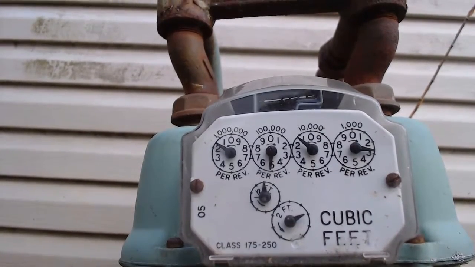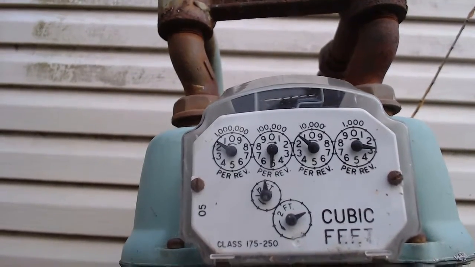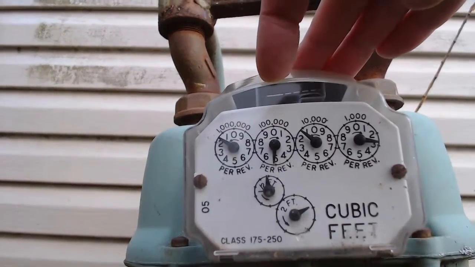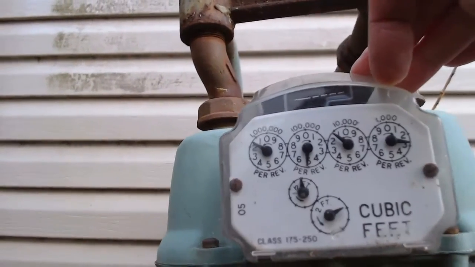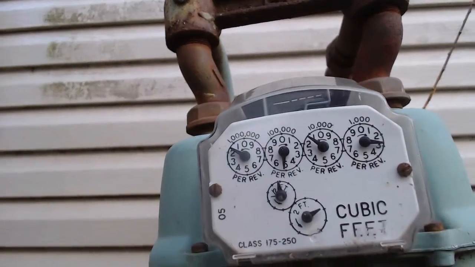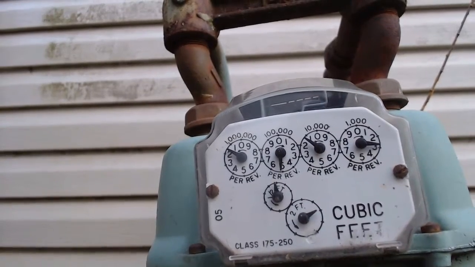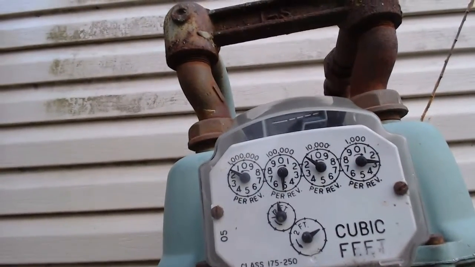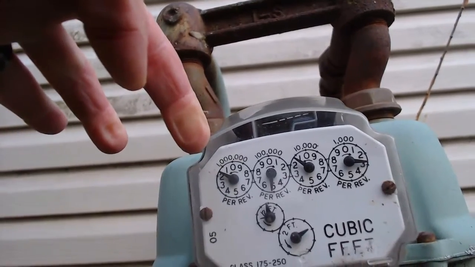On the top dials, you'll notice there's millions, 100,000s, 10,000s, and 1,000s, that's to work down your accuracy. So if we actually want to count this number, it will be between 1 and 2 million.